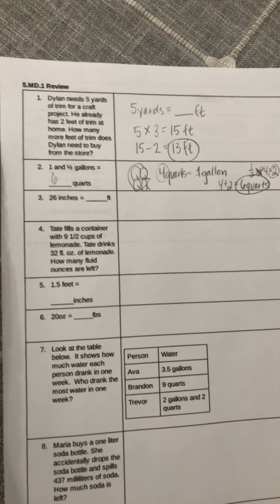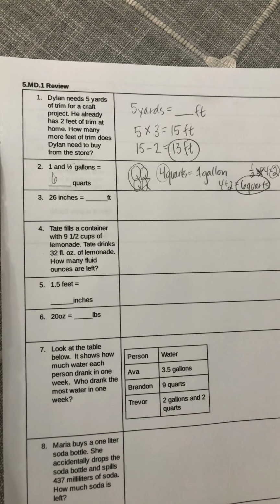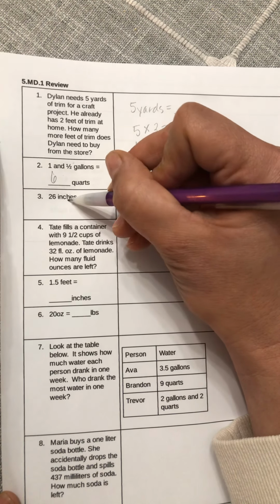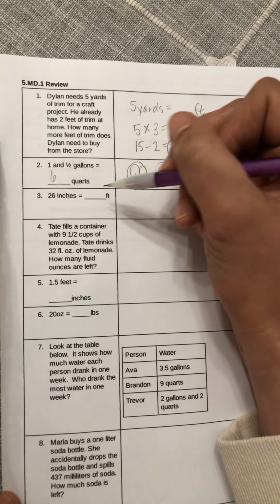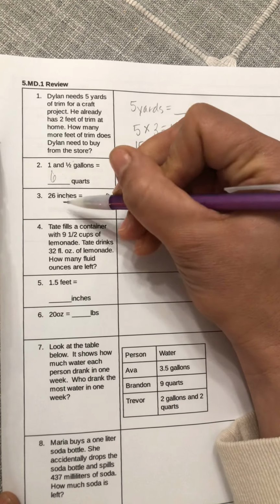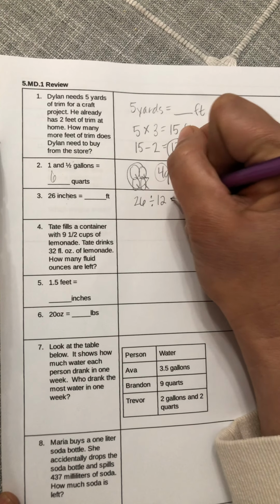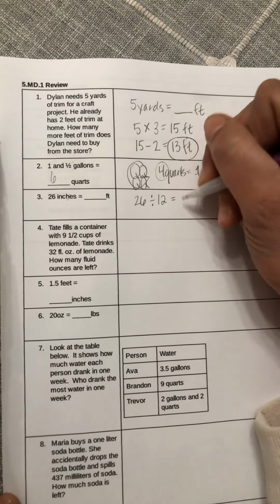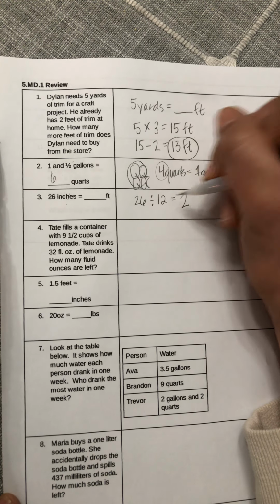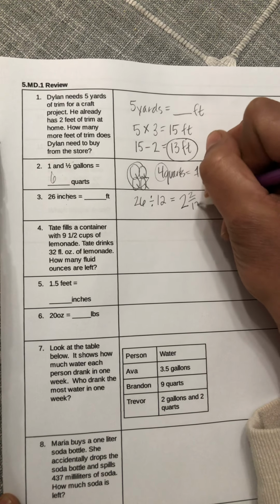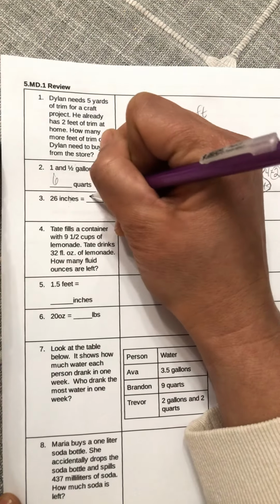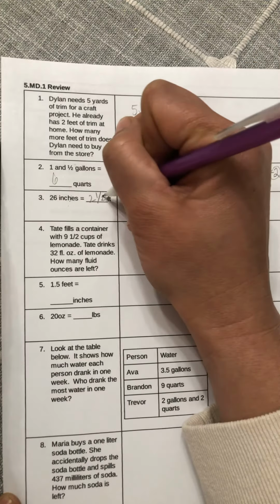26 inches equals how many feet? Well, what we're doing is we're going from inches to feet, so a smaller unit of measurement to a larger unit of measurement. So we're going to divide. So 26 divided by however many inches are in 1 foot, 12. That equals 2 with a remainder, because 2 times 12 is 24, a remainder of 2, which is 2/12, which is simplified to be 2 1/6 feet.